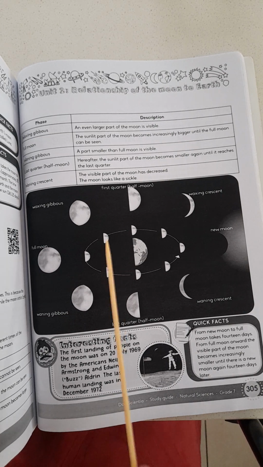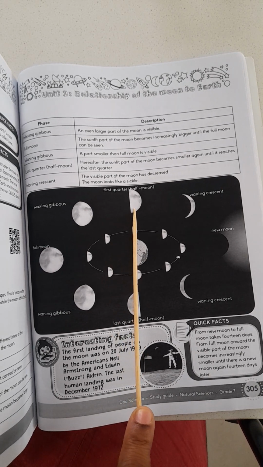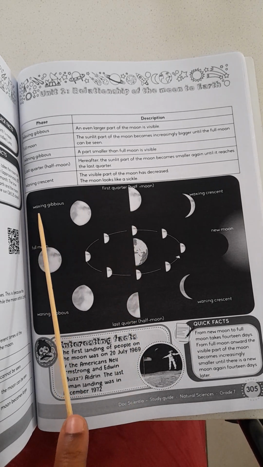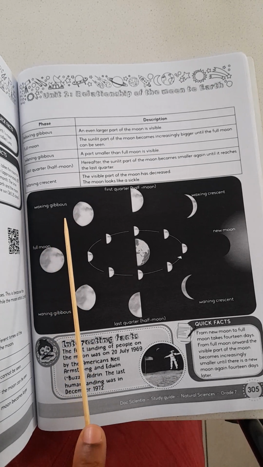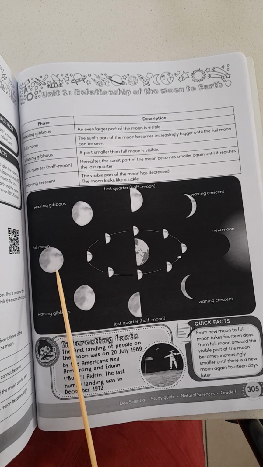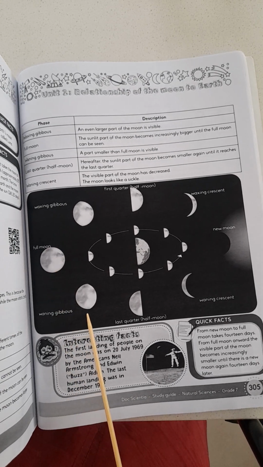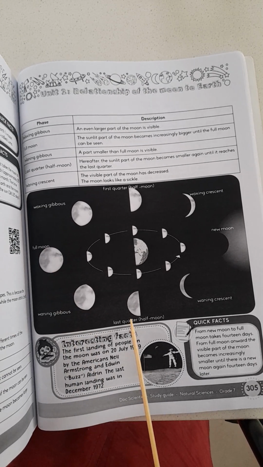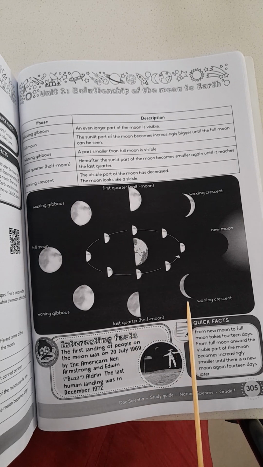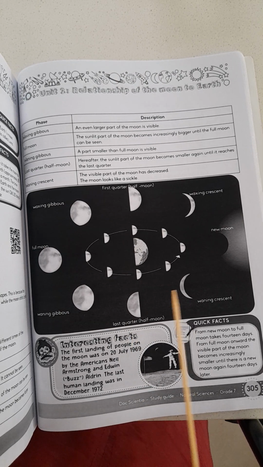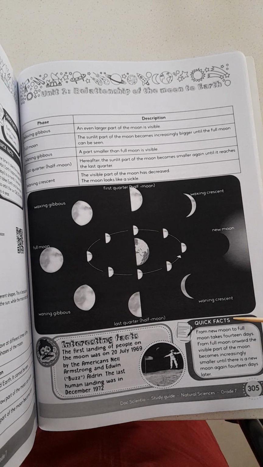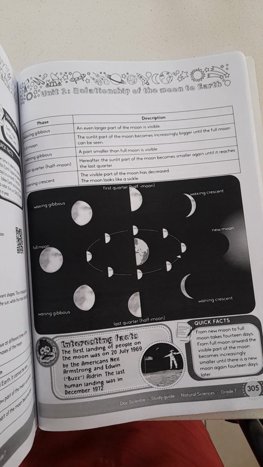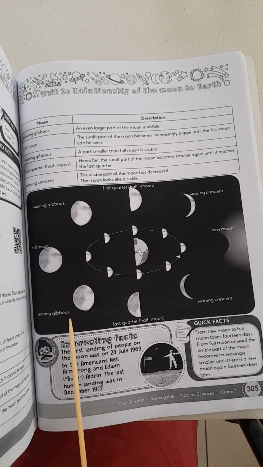Then we have the half moon. On the left hand side, it is the gibbous. So we have the waxing gibbous, the full moon, the waning gibbous, the last quarter, and the waning crescent. The way you should understand them: on the right hand side, it is the crescents. On the left hand side, it is the gibbous.